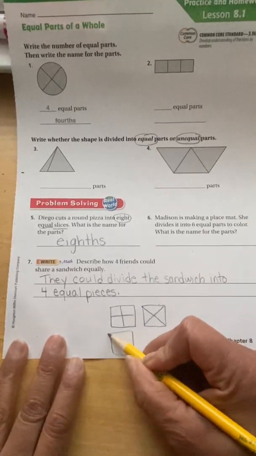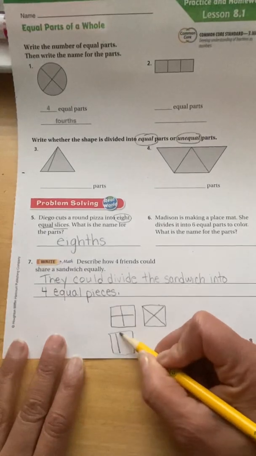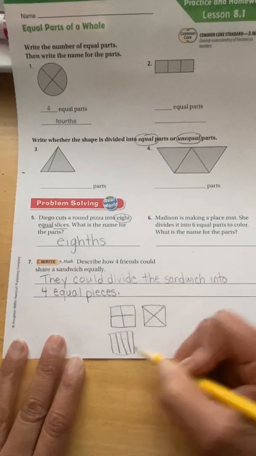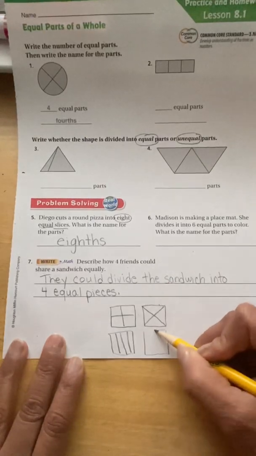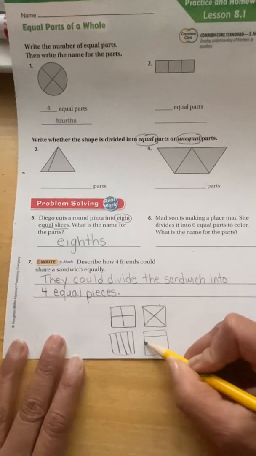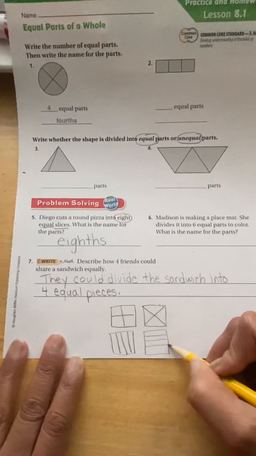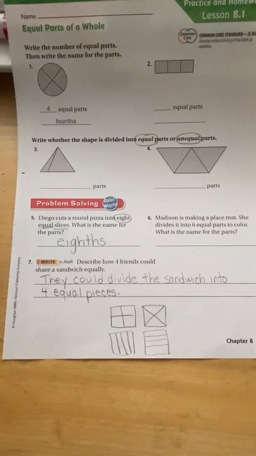Here's the other way you could do it, since I have a little bit of time here. You could divide the sandwich like that. You could also do it horizontally like that, okay? So those are the different ways you could cut the sandwich into 4 equal parts so that every friend will get an equal amount.